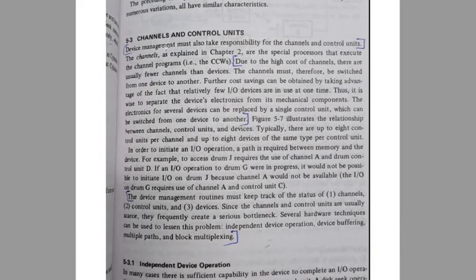So the next topic is channel and control unit. Device management controls channels, and they also have a separate control unit for controlling all those channels. The problem is the high cost of channels, so they usually have fewer channels than devices.